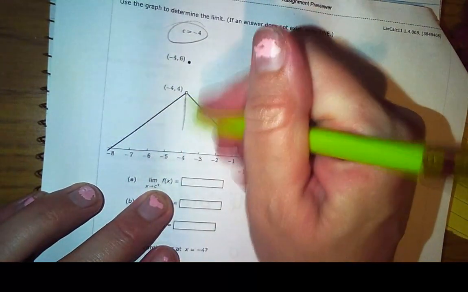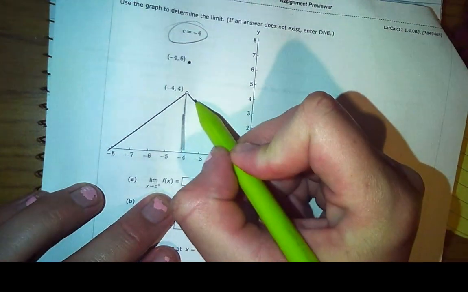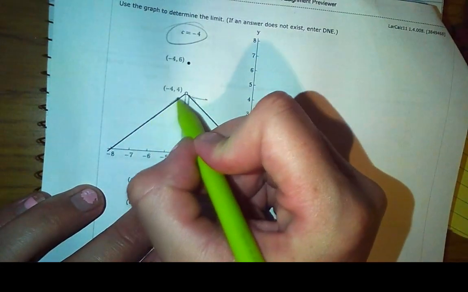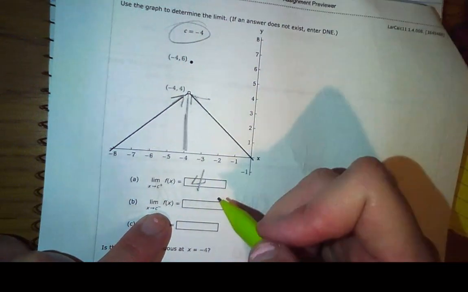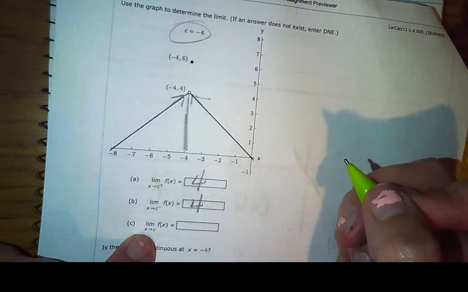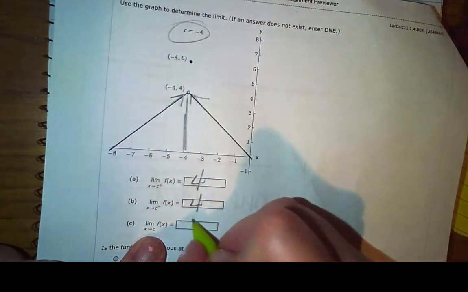As I creep at it from the right, what y value am I creeping up to? Creeping up to 4. As I creep at it from the left, which is a little negative sign, what am I creeping up to? Still creeping up to 4. What is the limit as x approaches negative 4? It is 4. That's your limit.